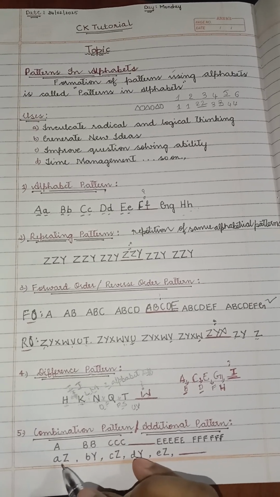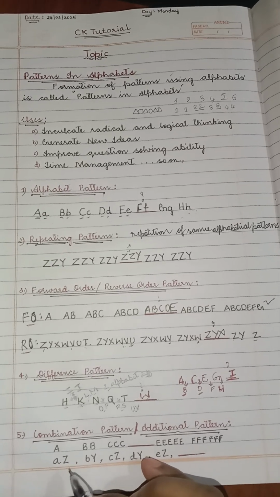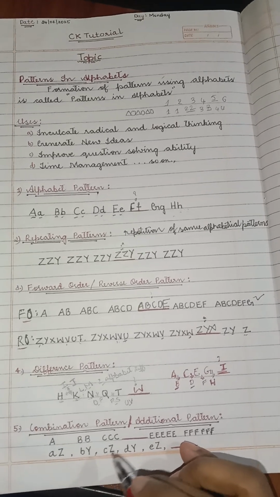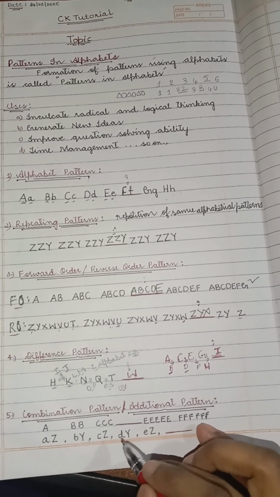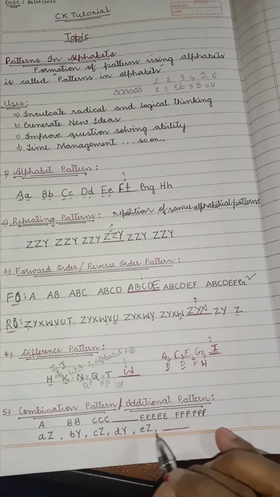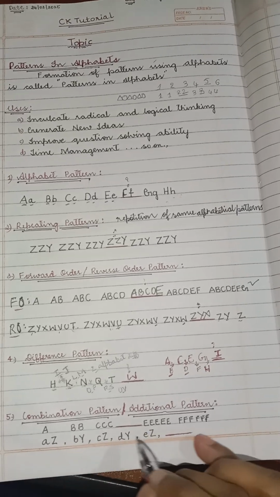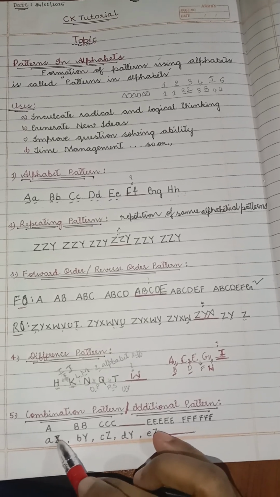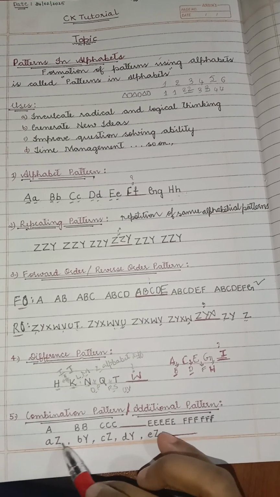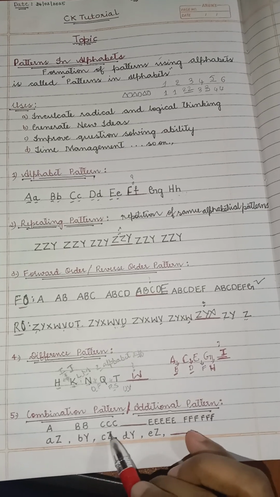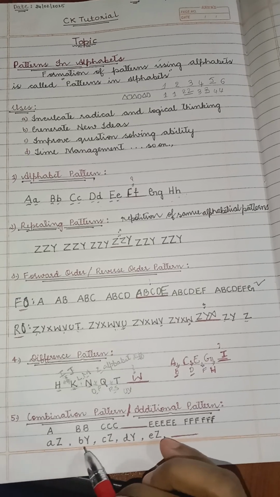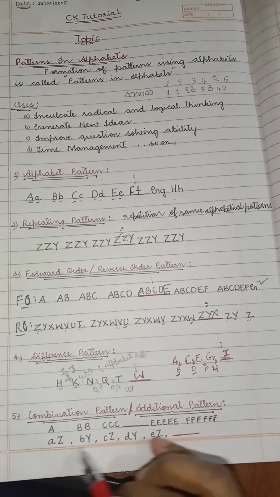Here they have given small letter a and capital letter Z, small letter b and capital letter Y, small letter c and capital letter Z, and again small letter d and capital letter Y. Yes, we are observing some kind of combination pattern. We can observe that it is a kind of combination, but Z, Y, Z, Y are repeating, and small a, small b, small c, small d and small e are not repeating.